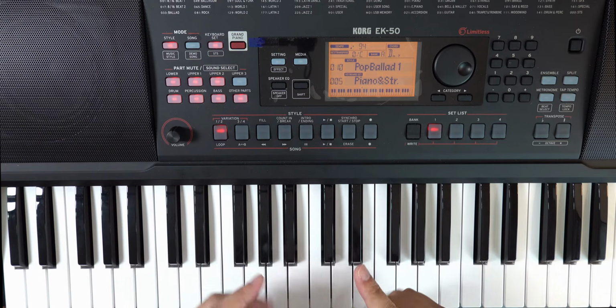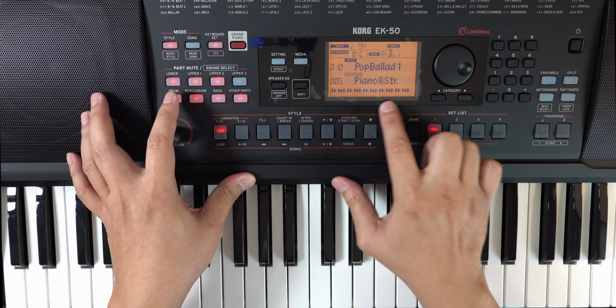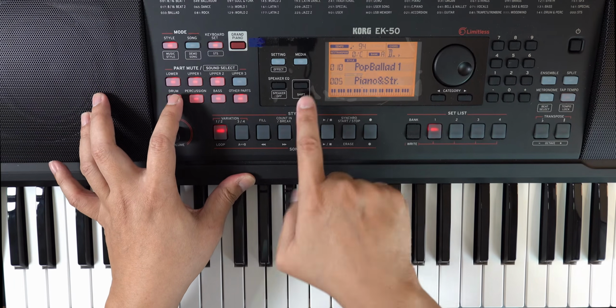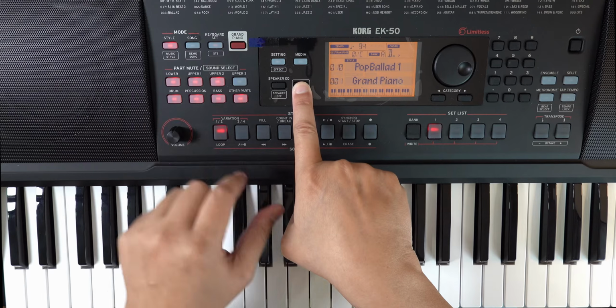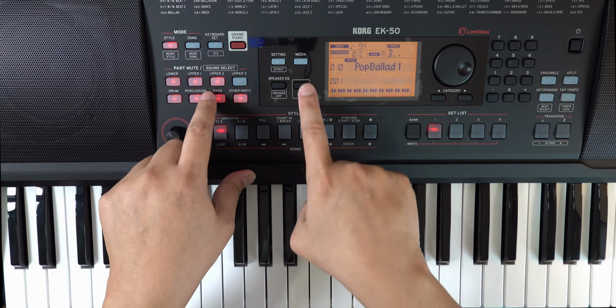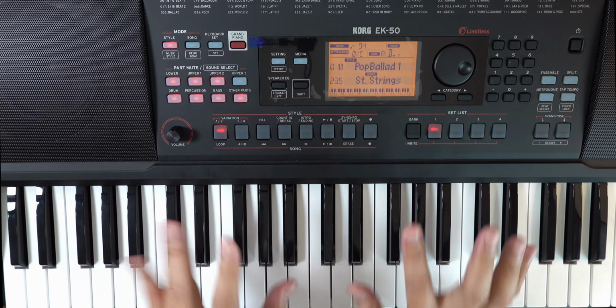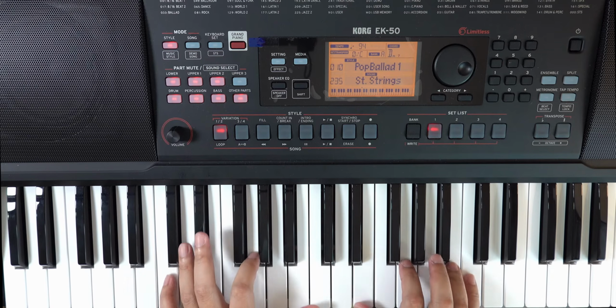The next thing I'm going to teach you is how to change the volume of each individual part. Right now I have the piano and string selected, and if I hold on to Shift and press the individual button, you can see that in upper 1, grand piano has been assigned, and in upper 2, stereo strings has been assigned. Right now, this is the default volume.